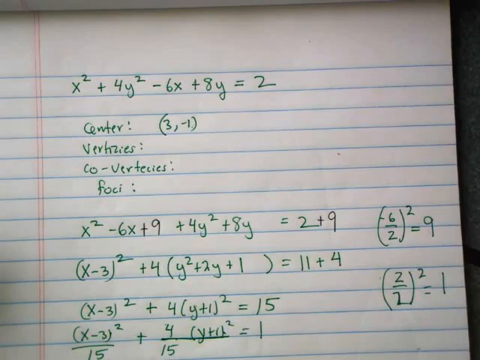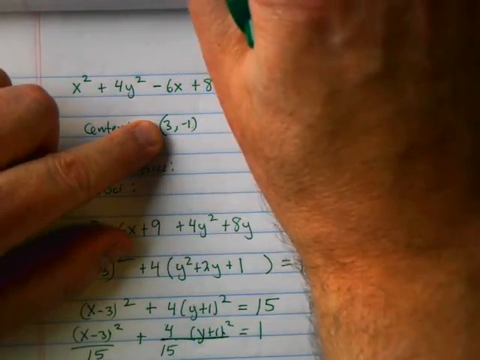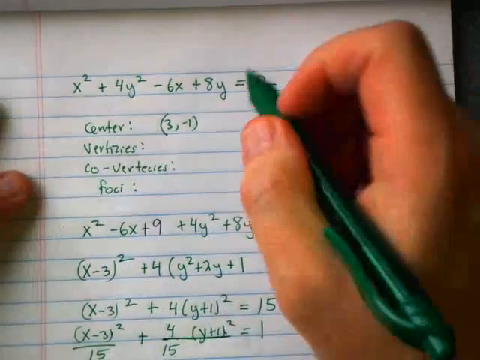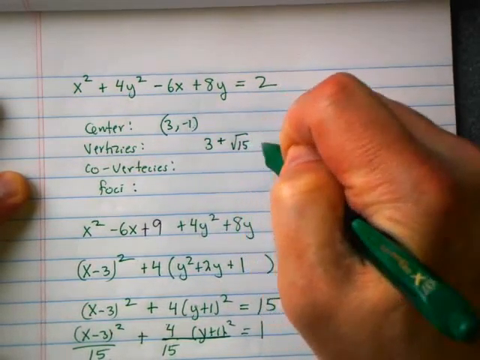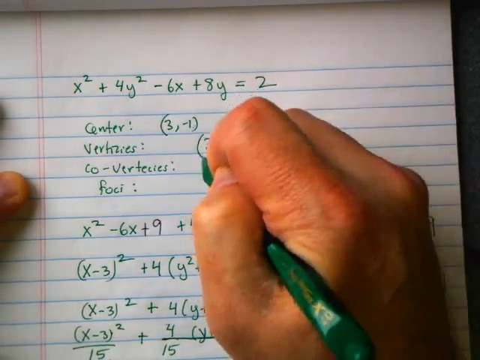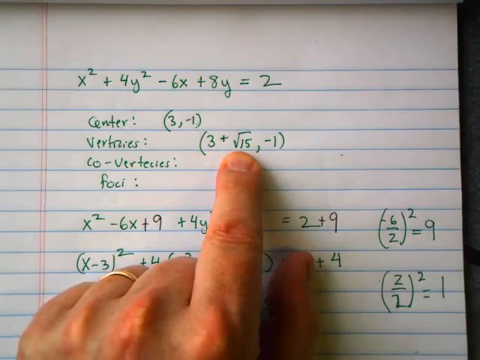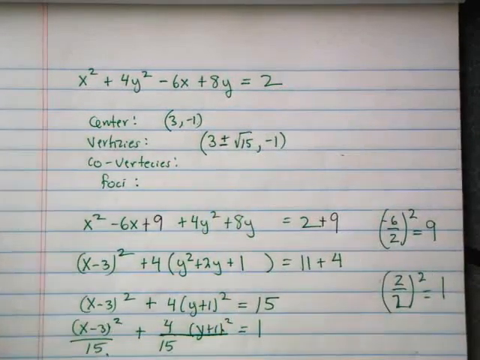3 comma negative 1 plus square root. If you add square root of 15 to the y's, aren't you going up? Oh yeah. I want to add to the x's because I want to move left and right. So one of our vertices would be 3 plus the square root of 15 comma negative 1. That would move me square root of 15 steps to the right. How would I move square root of 15 steps to the left? Subtract. So typically we write 3 plus and minus square root of 15 comma negative 1. That's how we would typically write our vertices.